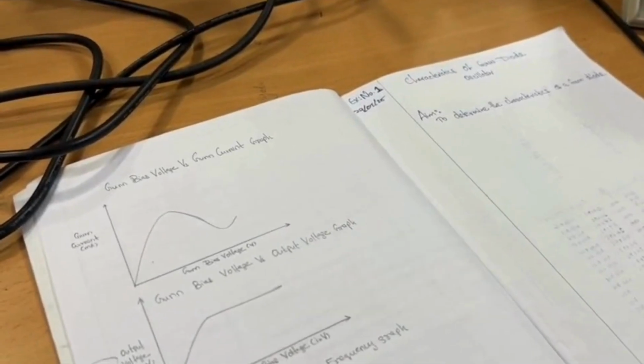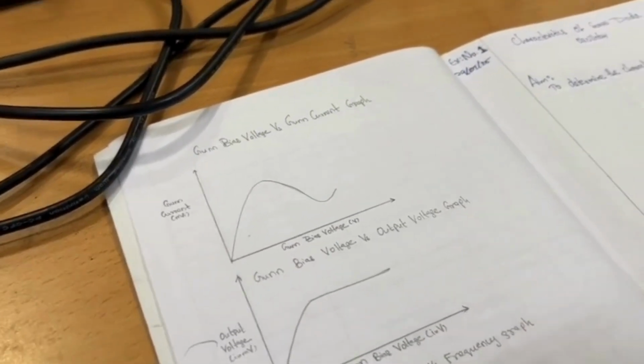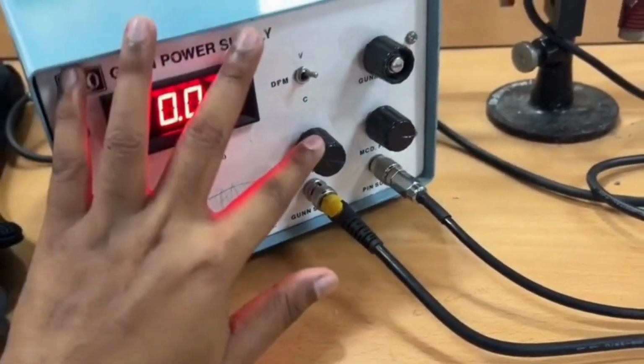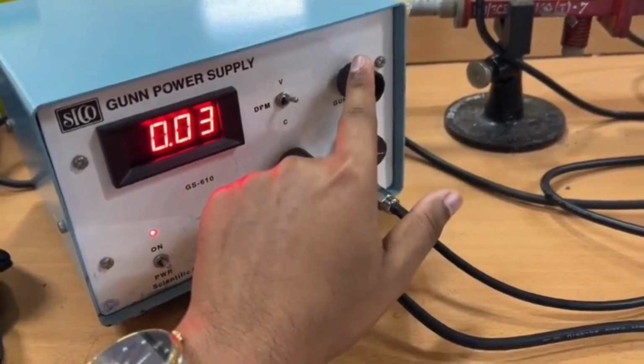Good morning. Now I am going to explain the characteristics of the Gunn diode oscillator. First we are going to find the gun bias voltage versus gun current. For doing that, first we have to turn on the gun power supply. Make sure these two knobs are in the maximum position and this is in the 0th position.